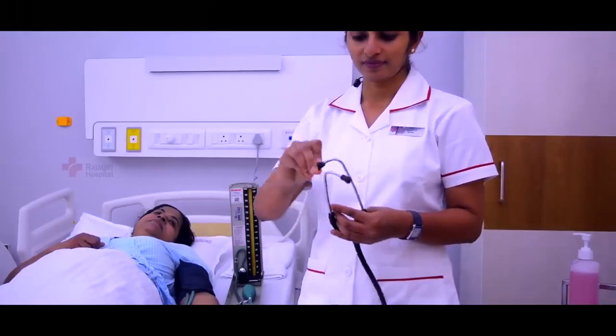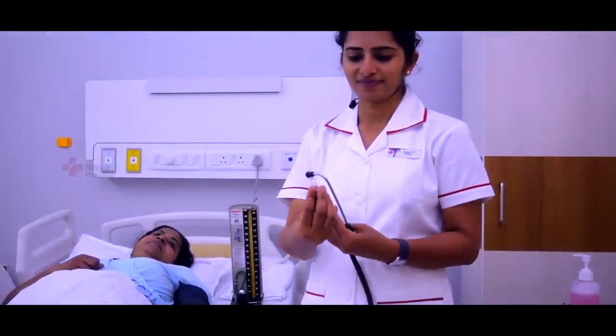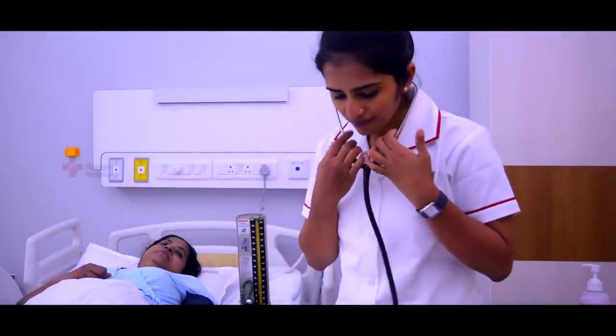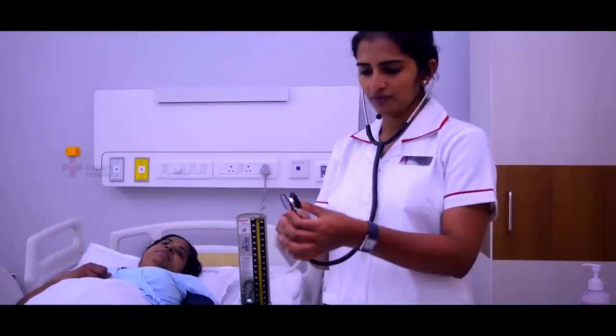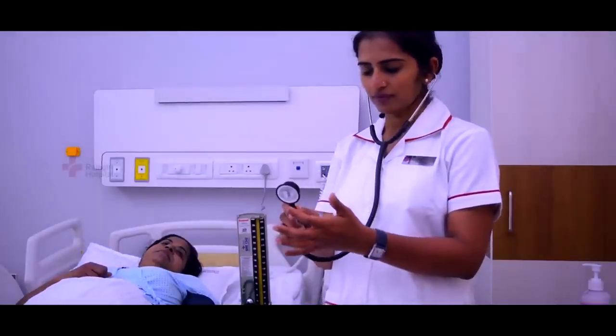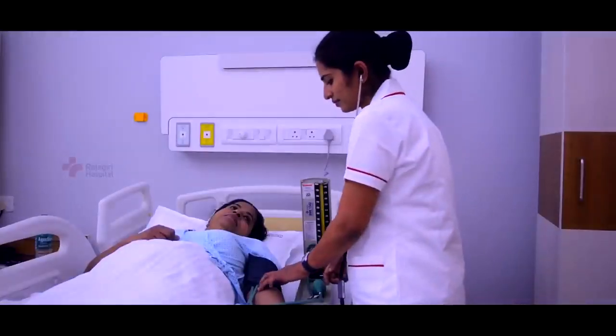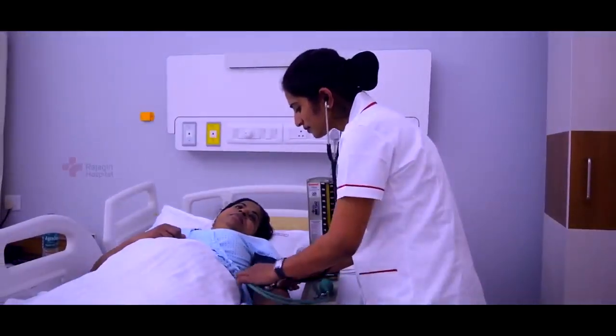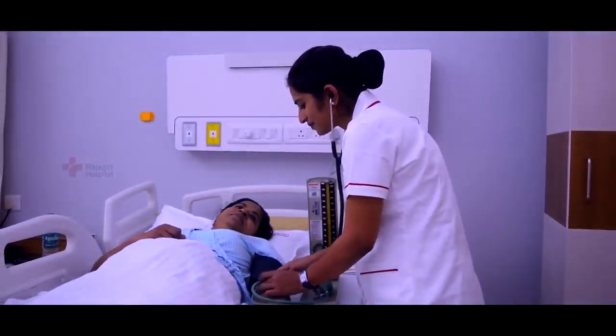Clean the stethoscope with alcohol swab. Proper positioning of the stethoscope earpiece in the ear. Check the diaphragm of the stethoscope. Palpate the brachial artery with 3 fingers. Place the bell of the stethoscope over the brachial pulse.